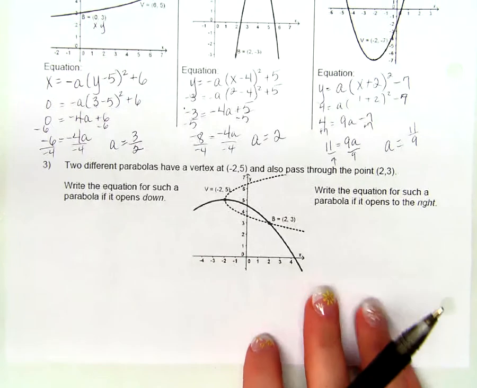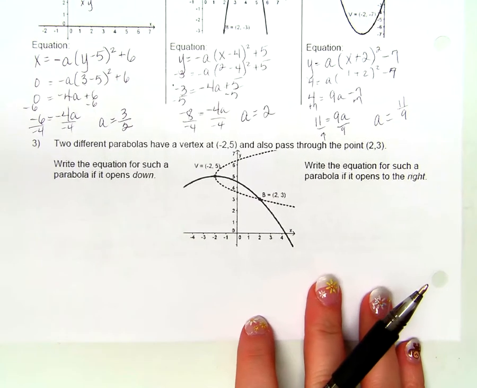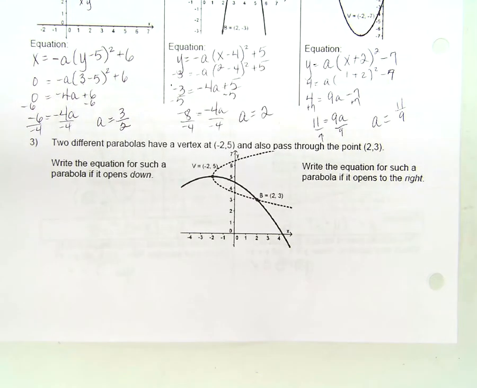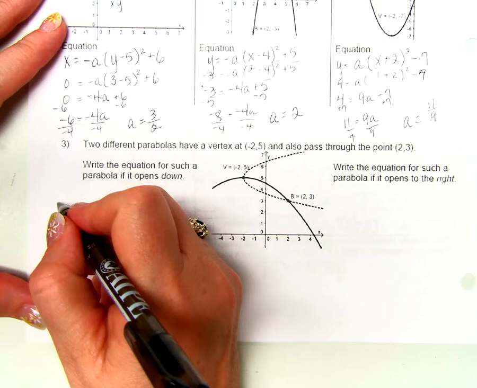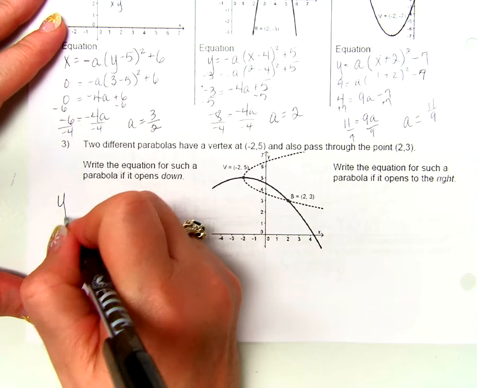Okay? Two different parabolas have a vertex at negative 2, 5 and also pass through the point 2, 3. So first thing I want you to do is write the equation for such a parabola if it opens down. How is that any different from what we just did? It's not. Okay, it's just the way it's presented, right? So do what you know to do. Where do we start? Y equals.